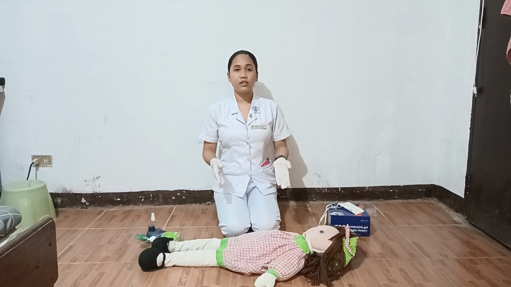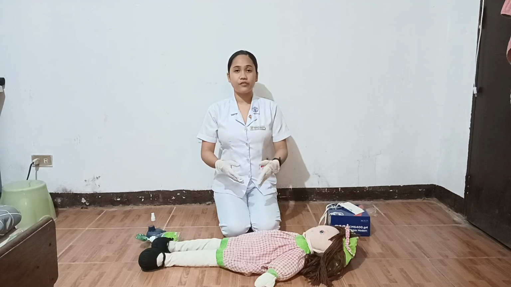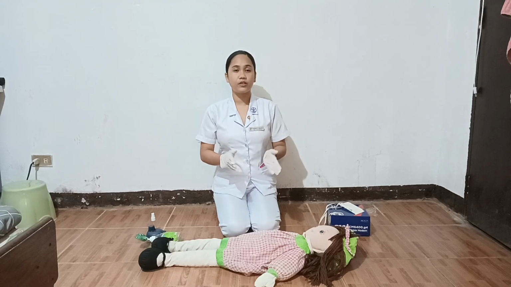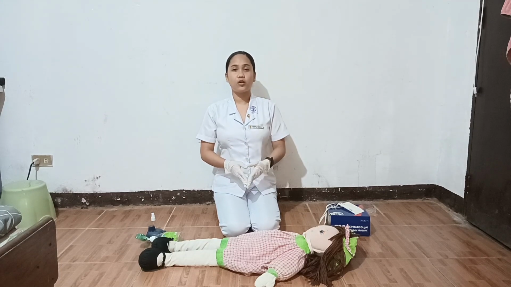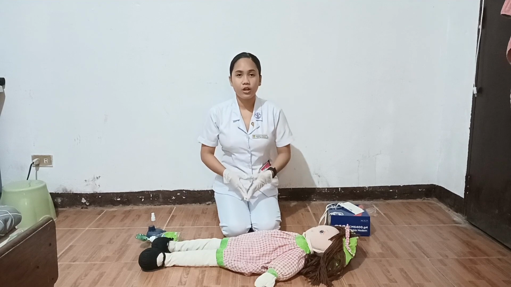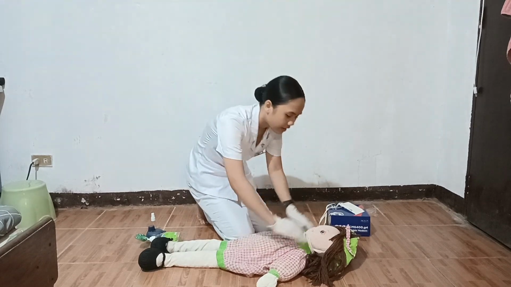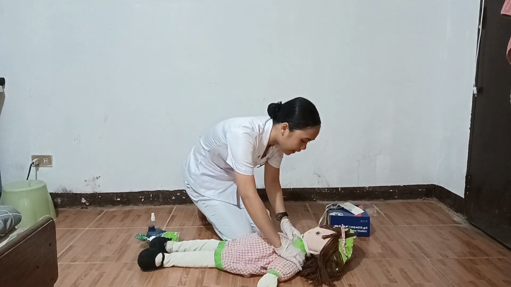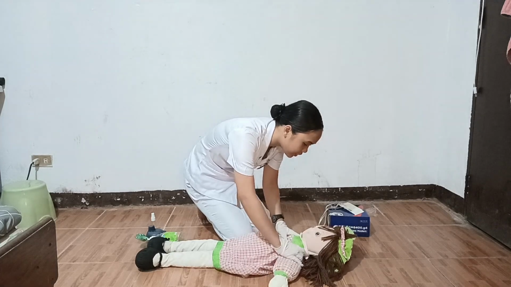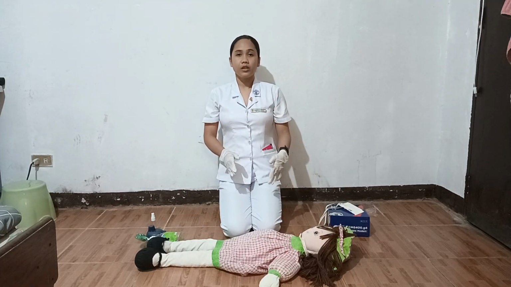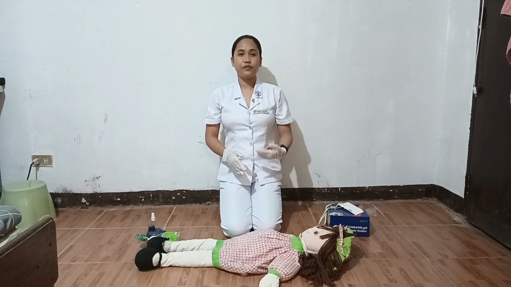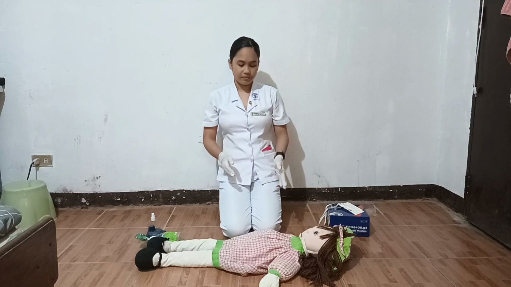So after ensuring the safety of the scene, I will now check the level of responsiveness by tapping both shoulders and calling out names on both ears. Hey! Are you okay? Hey! Can you hear me? And after doing that, I am also assessing if the victim is breathing or not.